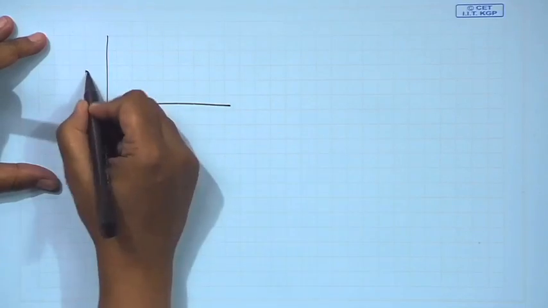So, we had already discussed the PV diagram and the TV diagrams. The only thing which was left was the PT diagram. Again, we start with the same thing. Suppose we have pressure versus temperature.